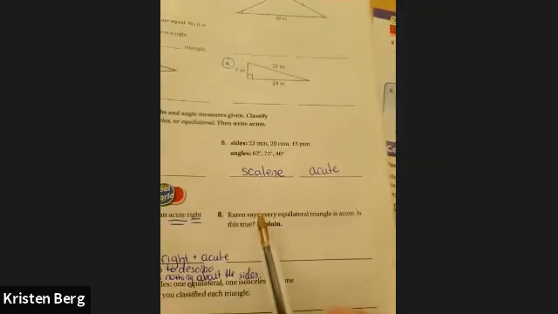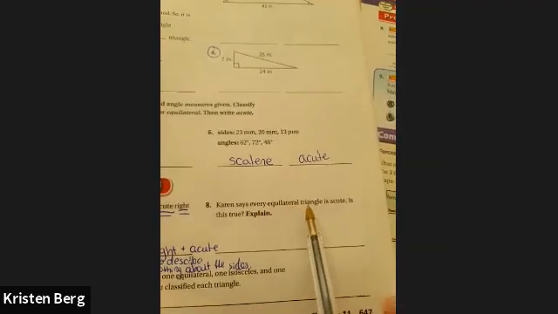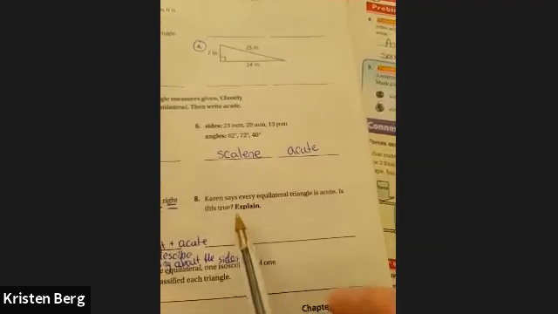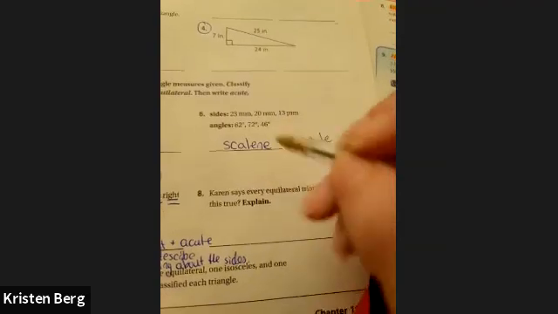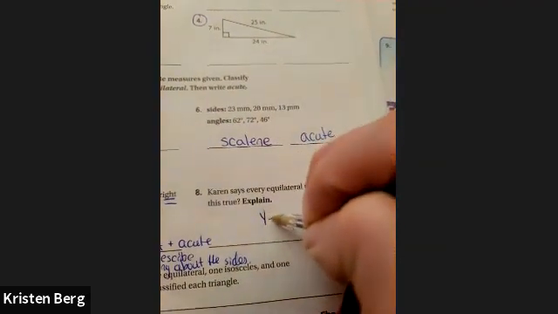Okay, next, Karen says every equilateral triangle is acute. Is this true? Well, we've actually already talked about this, and this is, yes, very true.